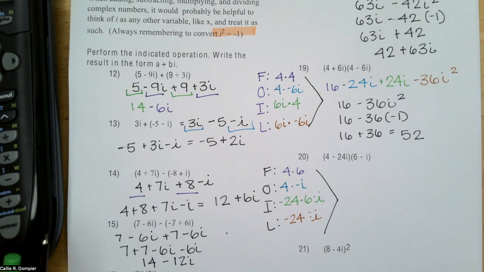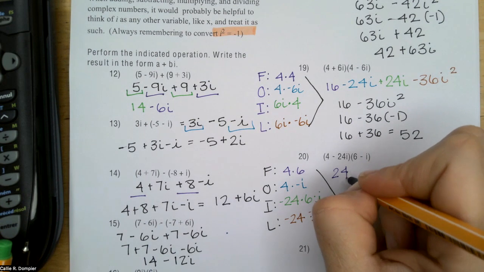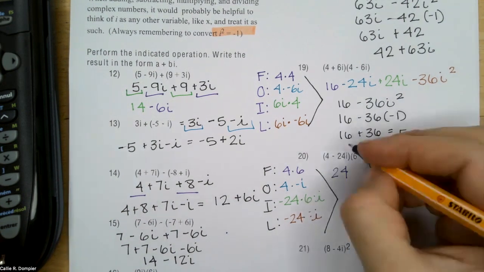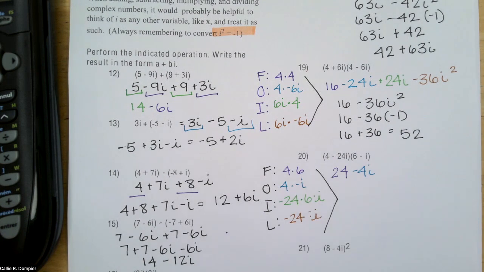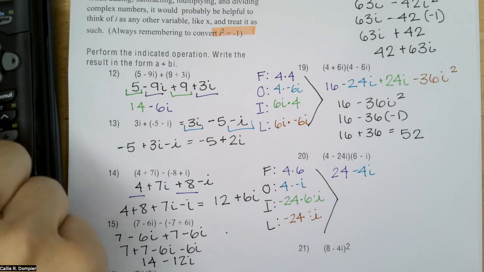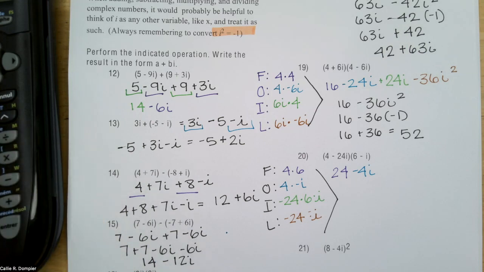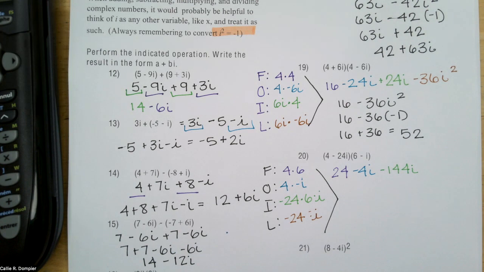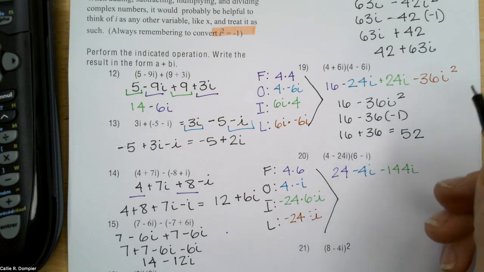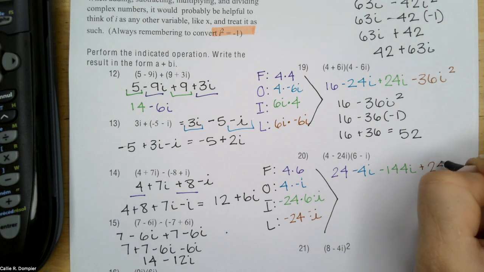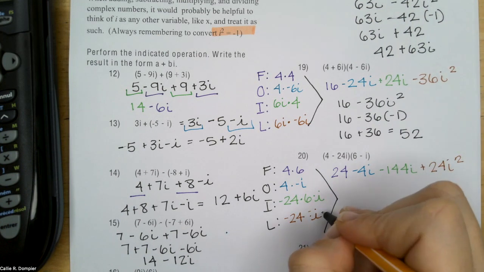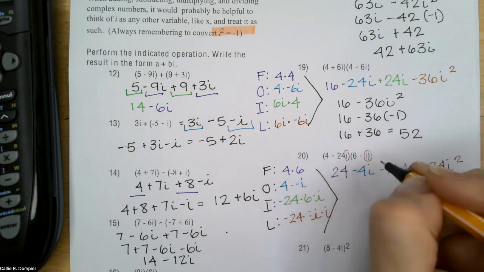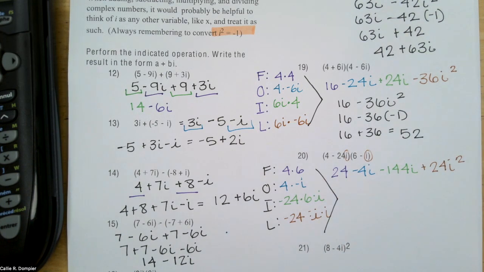Four times 6 becomes 24. 4 times negative i is just minus 4i. Negative 24 times a positive 6 is a negative 144i. And then negative 24i times a negative i is a positive 24 i. Oh no, I forgot the other i. That i and that i. So it's positive 24i squared.